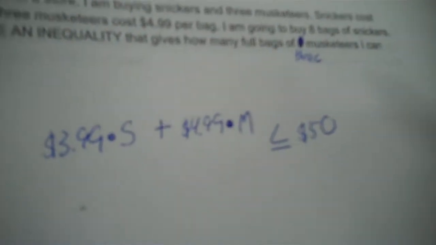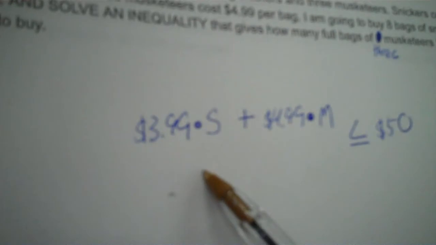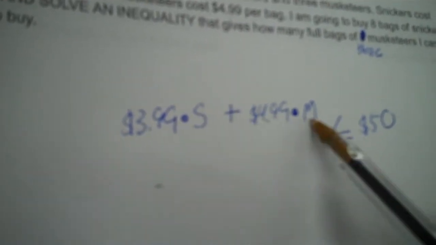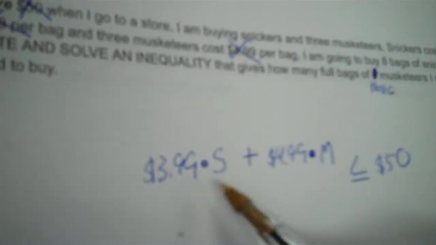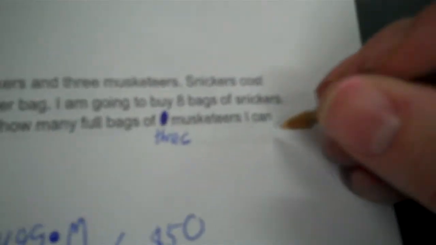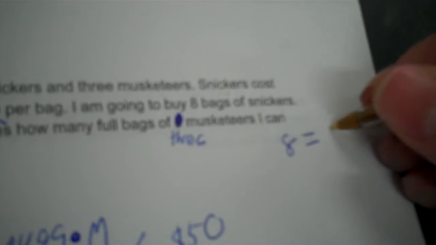So there we go. Now, we can't solve this when there's two different variables, S and M. One of those we have to replace. Well, I have this 8 here. Put 8 equals, and it's 8 bags of Snickers, so 8 equals S. Cross that out, put 8. Now, you need to multiply those two. $3.99 times 8 is $31.92.